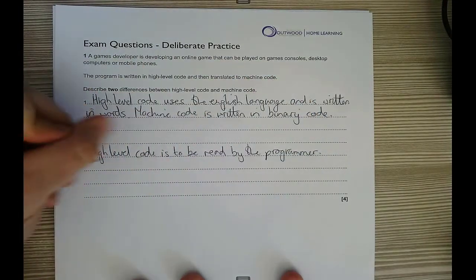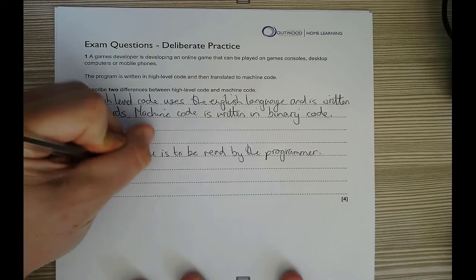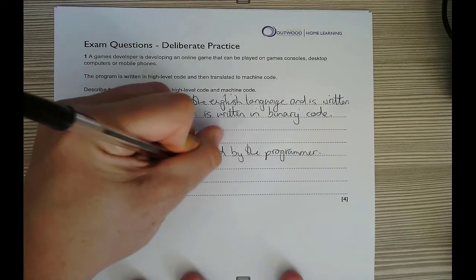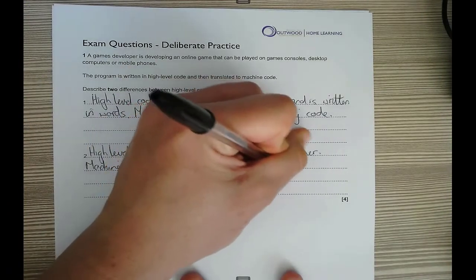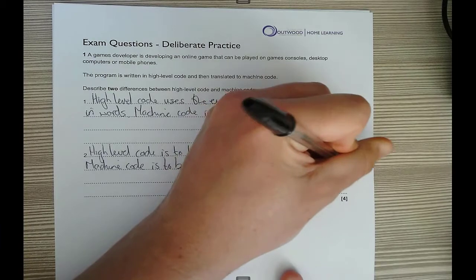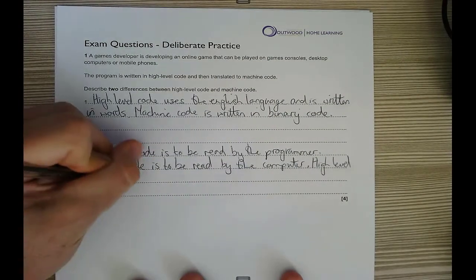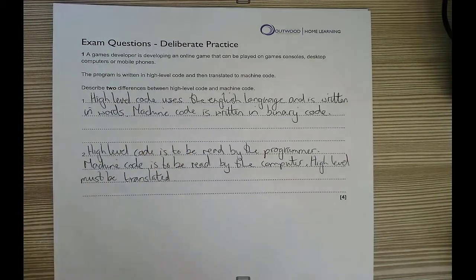Okay, and machine code is to be read by the computer. I'm just going to add on to the end, high level must be translated. Okay, so there we've got my answer.